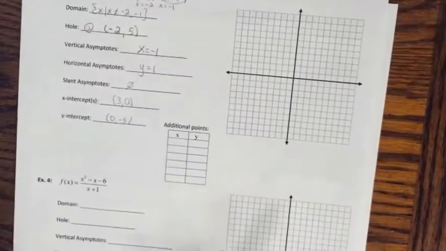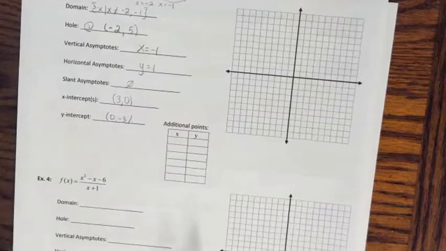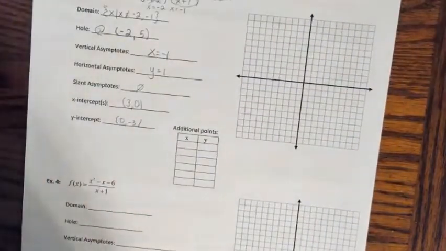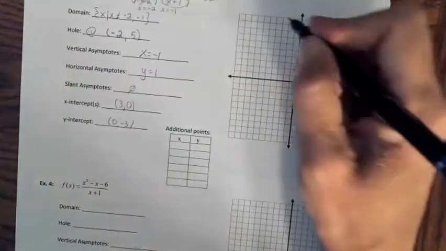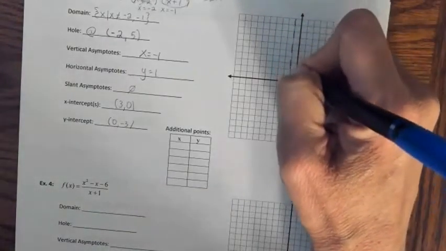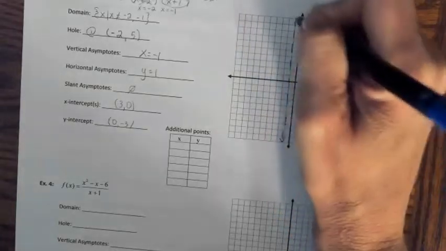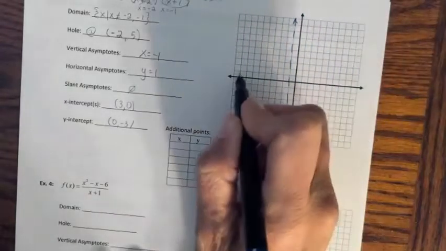Okay, so I have everything. I'm going to start looking at drawing my asymptotes and the points that I already have, and then going to my graphing calculator and finding other points. So x equals negative 1. Y equals 1.